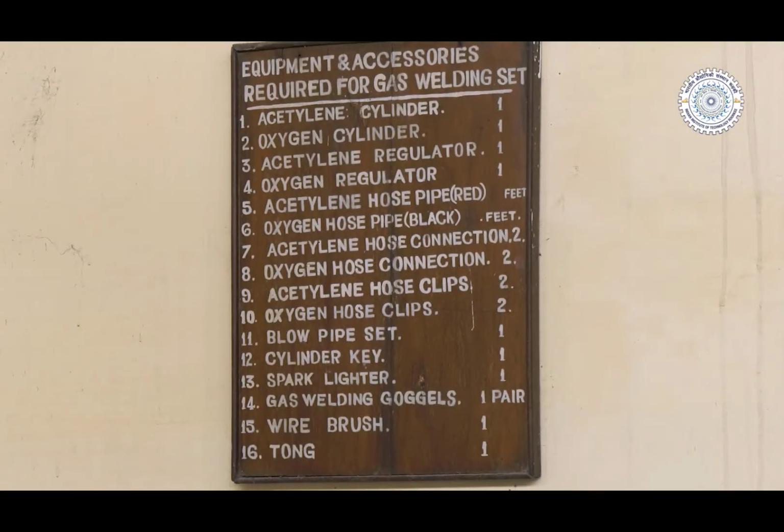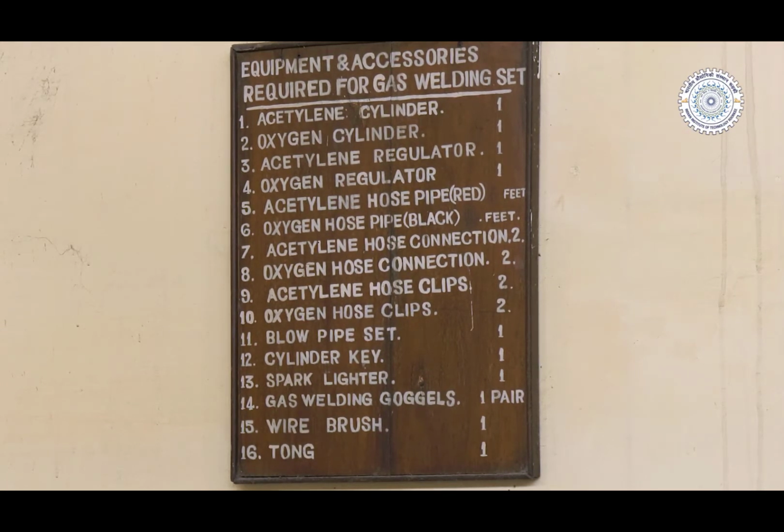Here we can see the list of the different items that we need for gas welding or cutting. It includes the acetylene cylinder and oxygen cylinder, which are the main gases for oxy-fuel cutting or welding. Then the oxygen regulator, acetylene regulator, and acetylene hose pipe, which is used for taking the acetylene from the cylinder or source to the nozzle.